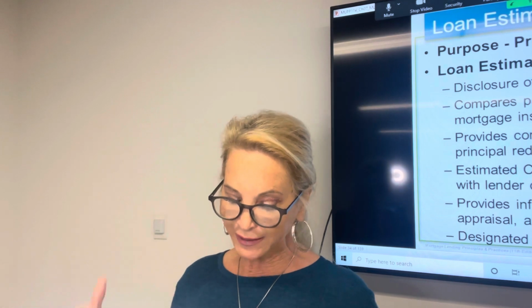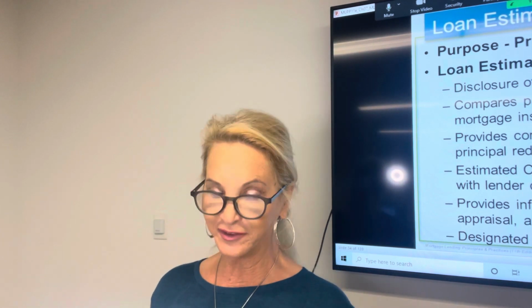Because back in the day, they used to tell the client, this is how much you need for cost. And then they would forget to add the down payment, and they'd be like, wait, I thought I only needed 8,000, I need 16. That's a pretty big difference.